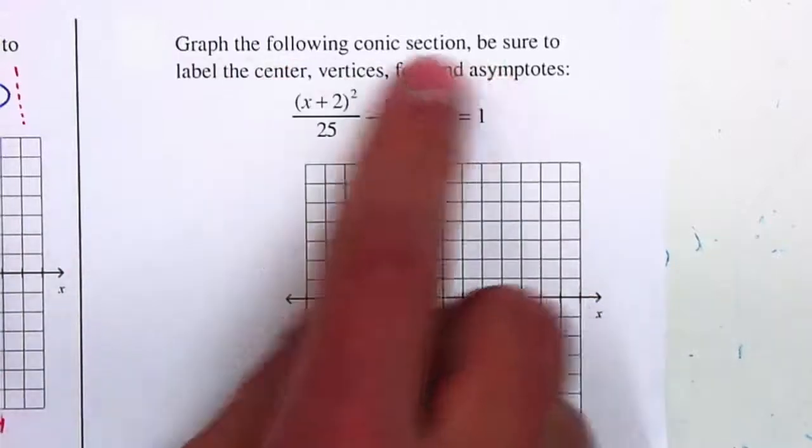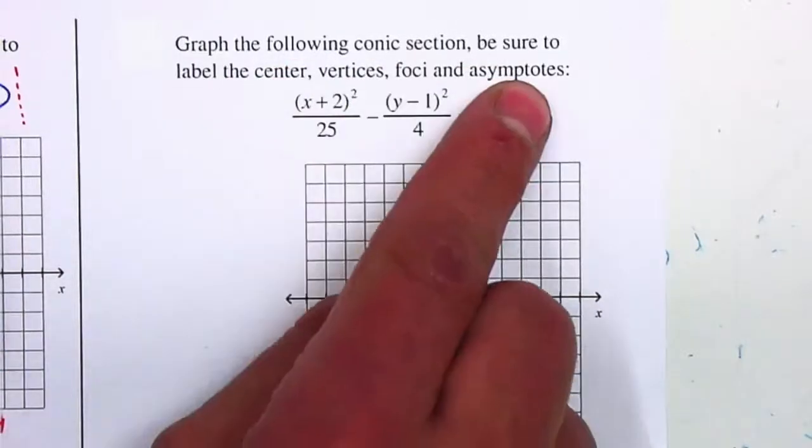Graph the following conic section. Be sure to label your center, your vertices, your foci, and your asymptotes.